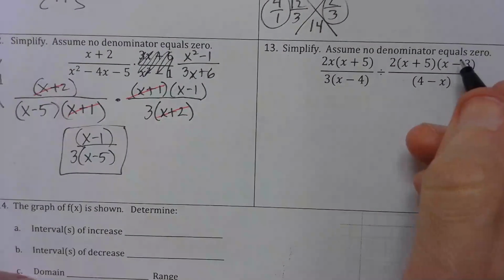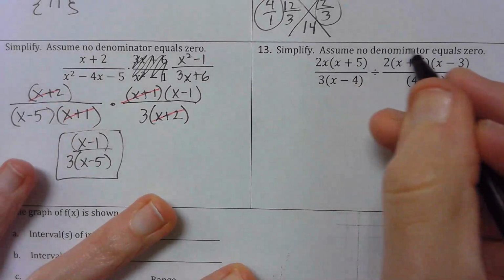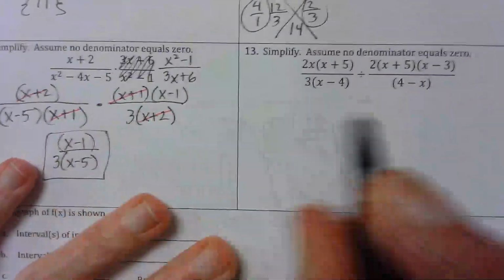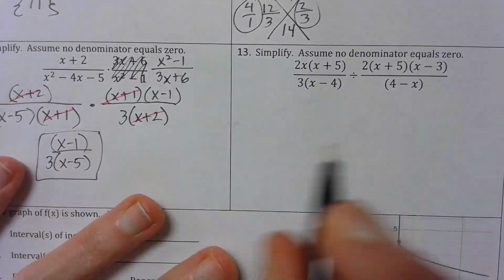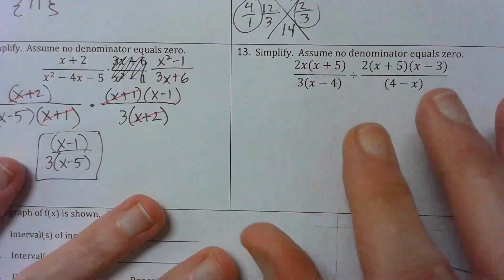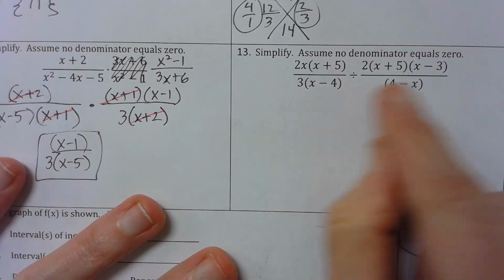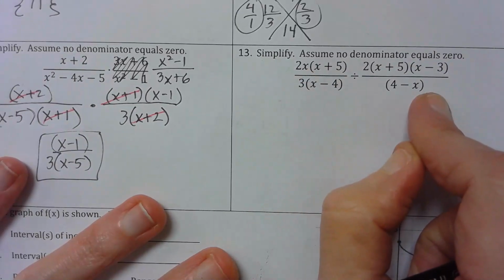Simplify, assume no denominator equals 0. Now, this assumption that the denominator does not equal 0, we're going to get into that next week, what that means and why we have that as part of the directions. For now, just do what we've been doing, which is just factoring and canceling. We're lucky because these are already factored.